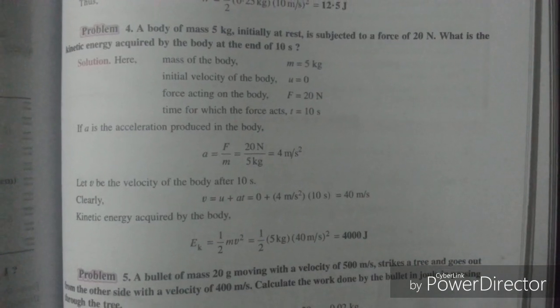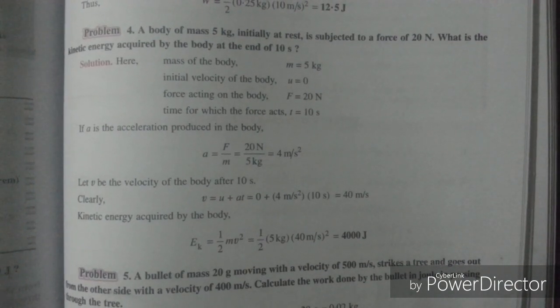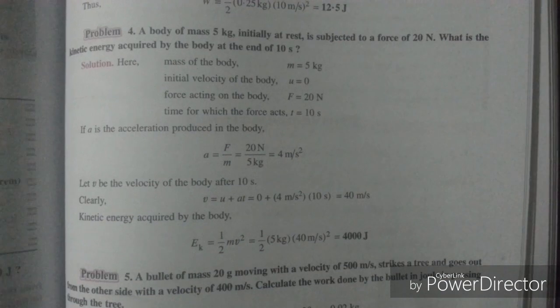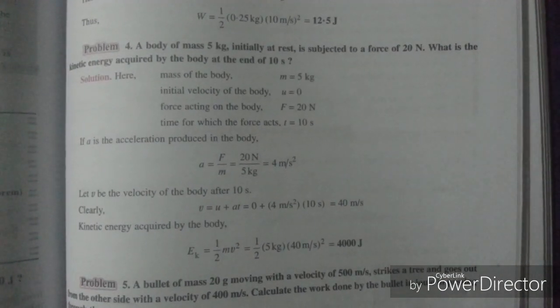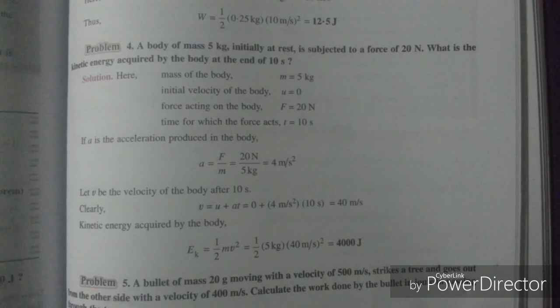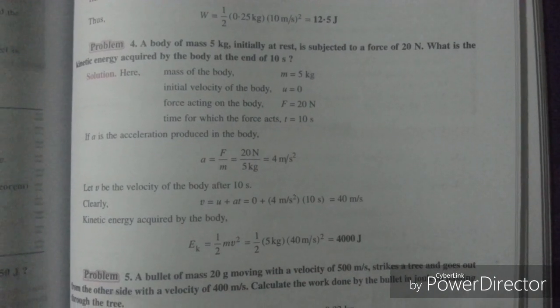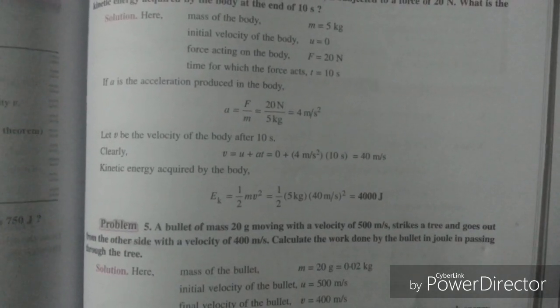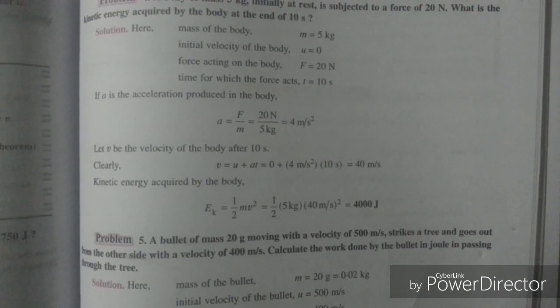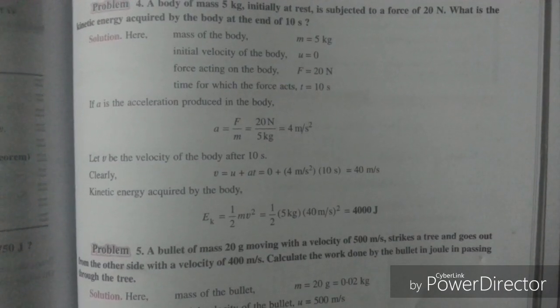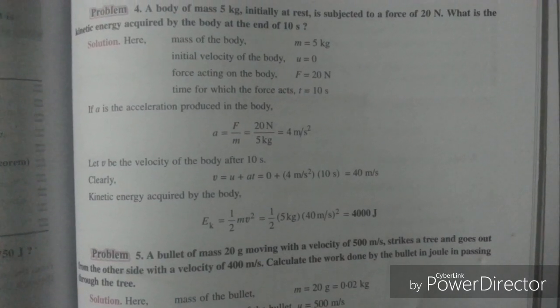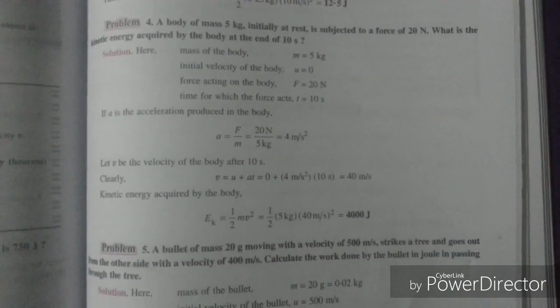Now let v be the velocity of the body after 10 seconds. By the first equation of motion we have v is equal to u plus at. So 0 plus 4 meter per second square into 10 seconds is 40 meter per second. Then kinetic energy acquired by the body is half mv square, so half into 5 kg into 40 meter per second whole square, that is 4000 joule. Now let's move towards the fifth problem.